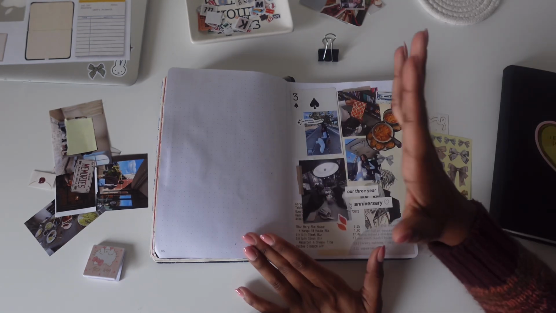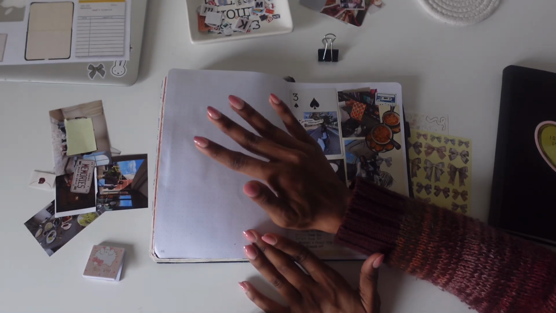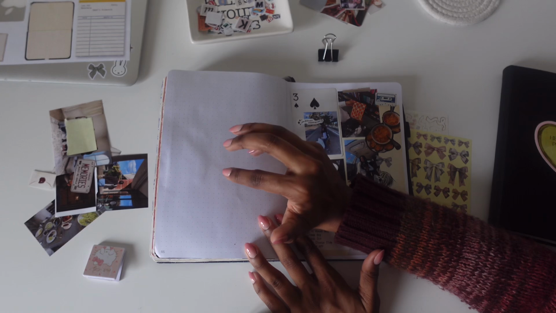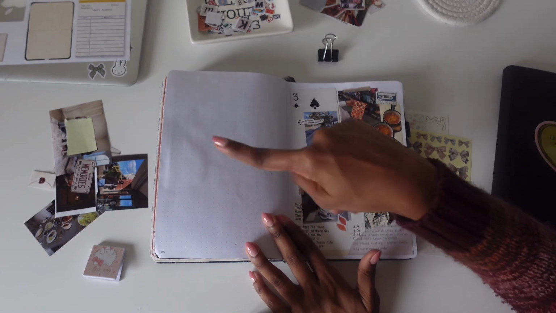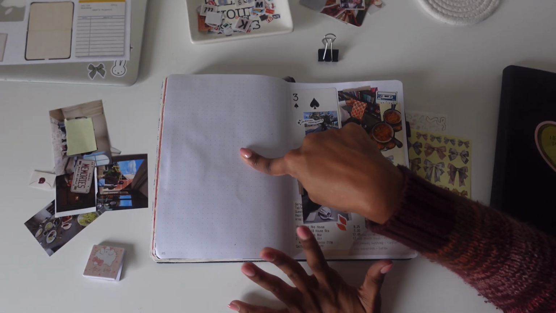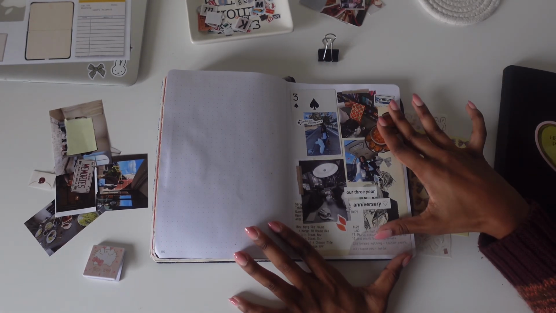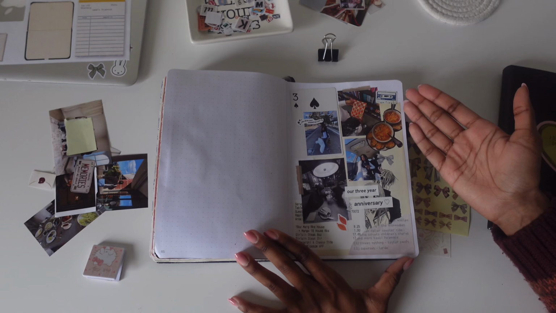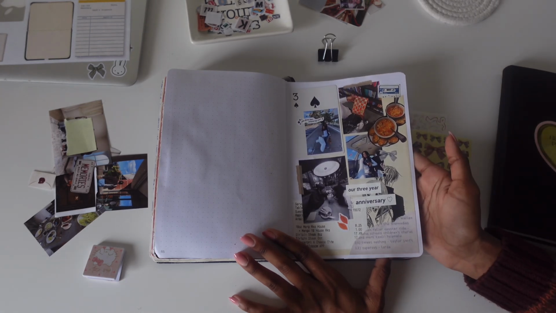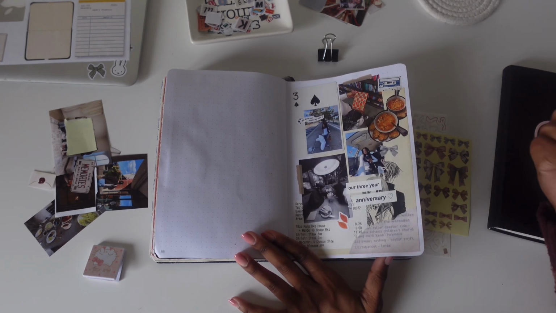And then we've come to a blank page that I still need to fill out. I have a few ideas of what I want to do on this page, but you guys will definitely see this either in my next video or on my TikTok/Instagram. Then we have my anniversary recap page. I just collaged some photos from what I did for my boyfriend and I's anniversary.